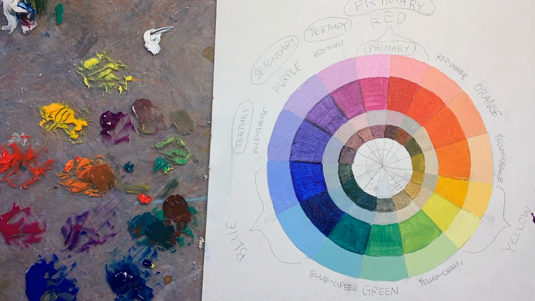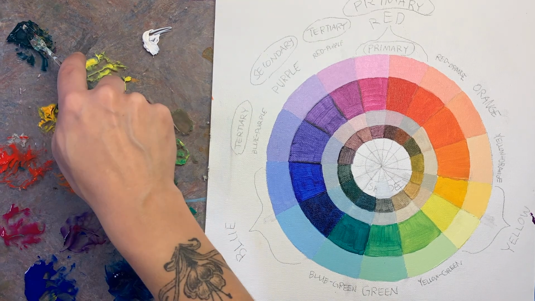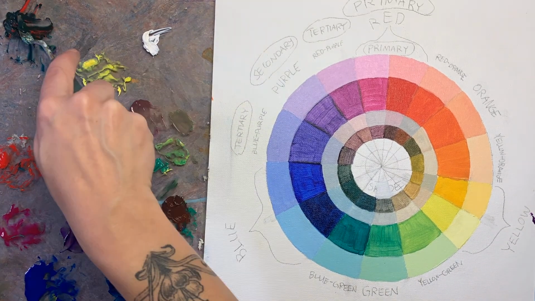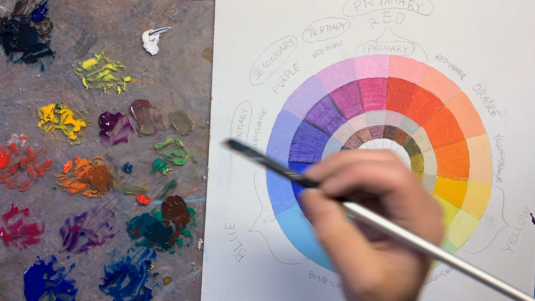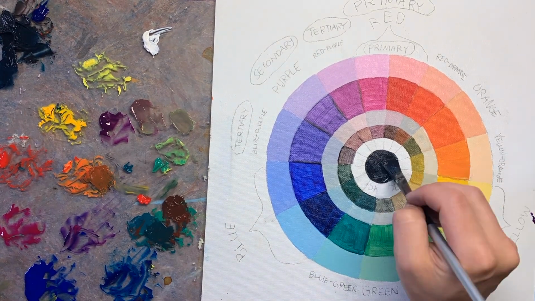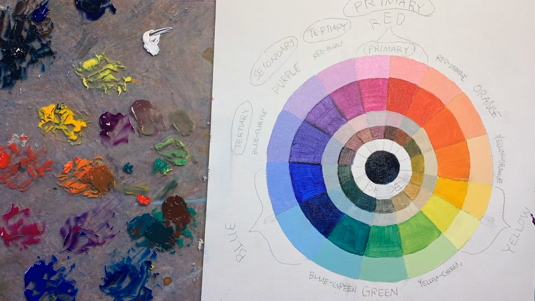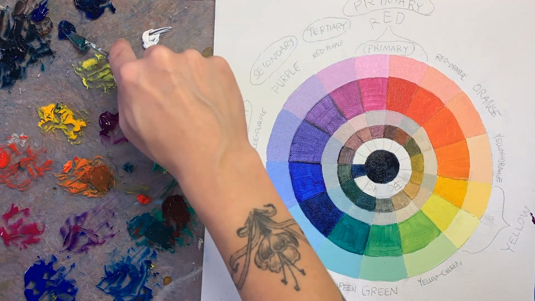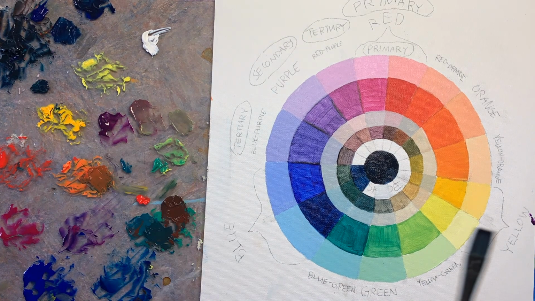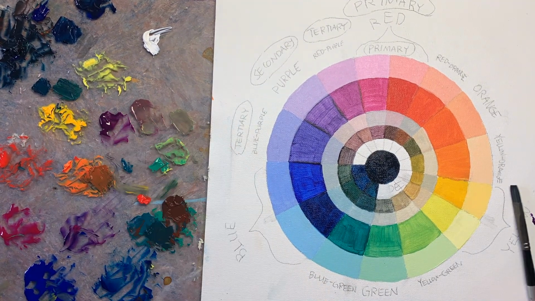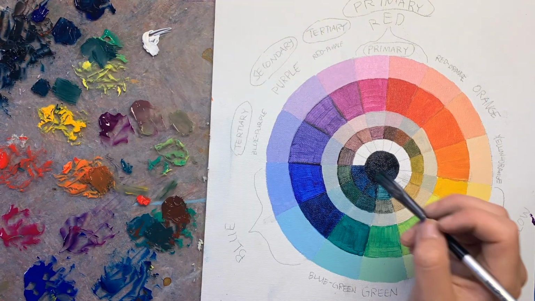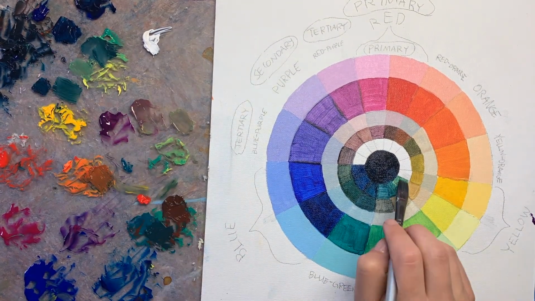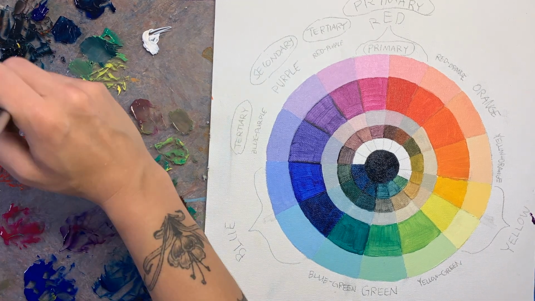So the next step is for me to mix up my shades. So a shade is when you mix your hues with a chromatic black or another dark color. Here I just mixed up a quick chromatic black by mixing together my three primaries, and I popped that chromatic black into the center circle. And then I'm mixing just a little bit of this chromatic black color into each of these hues.